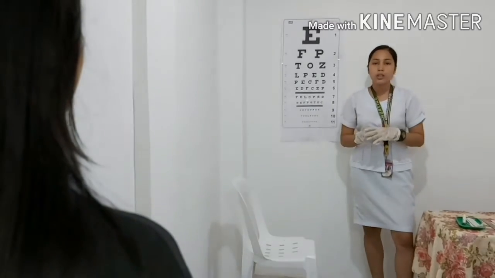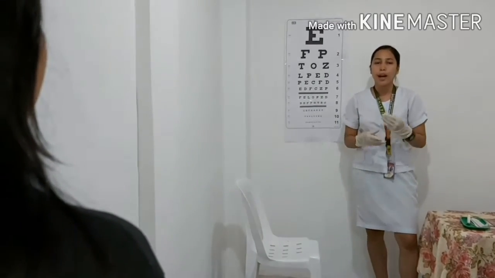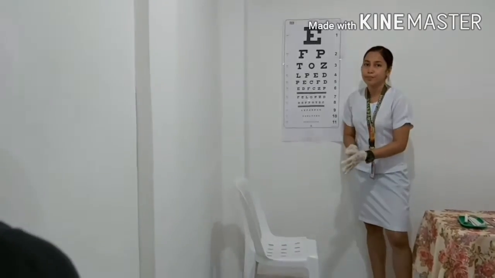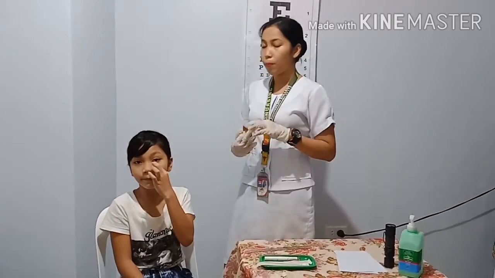So, the last portion of the assessment of the eye is to document all the information or findings that you have from the eye assessment for the patient record. Next is to assess the ears and hearing. In assessing the ears, we need to inspect the client's auricles, color, symmetry of size, and the position.